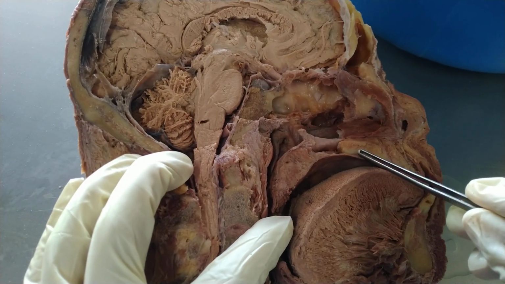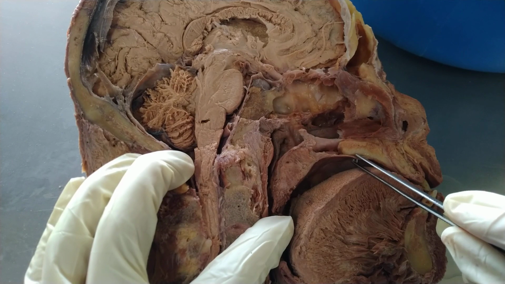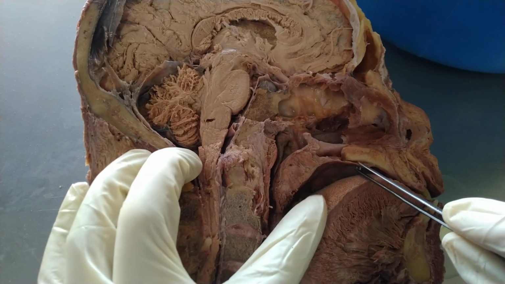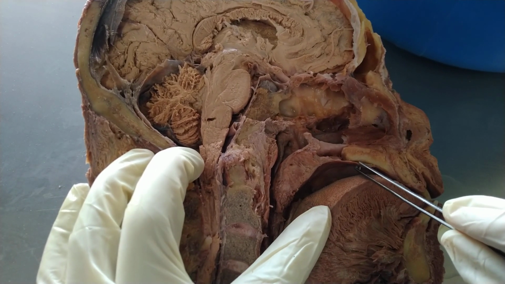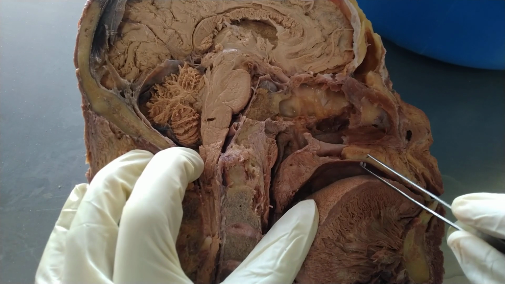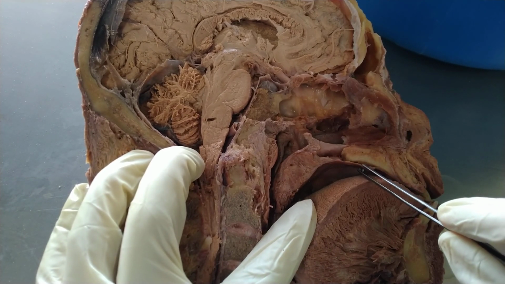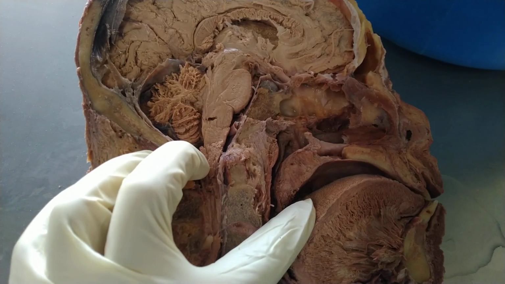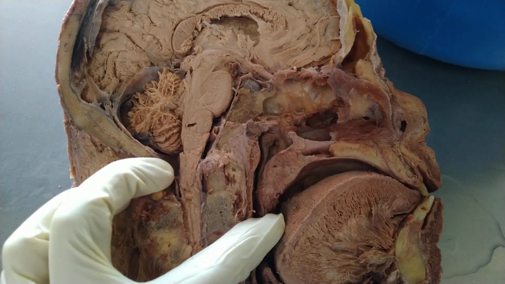This part right here is the hard palate. As you can see, it's also lined by mucosa. At the side of the oral cavity, the mucosa lining is stratified squamous, keratinized epithelium.